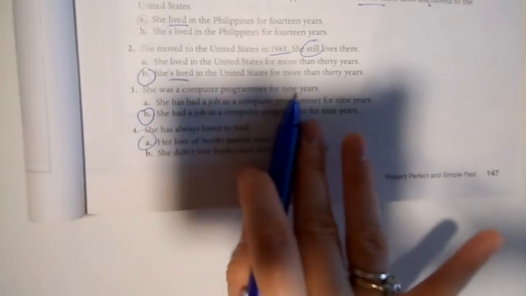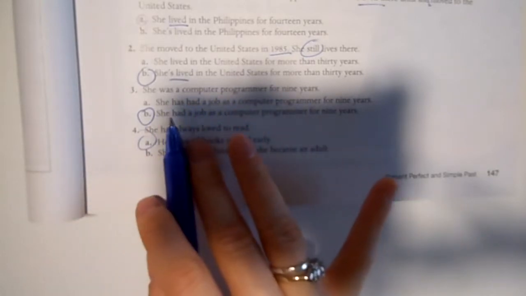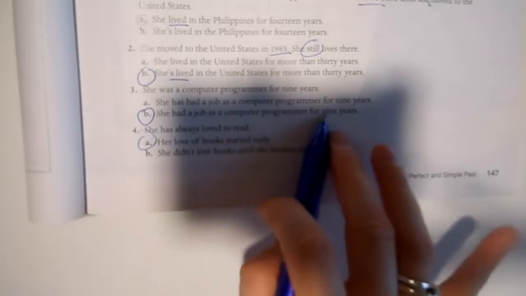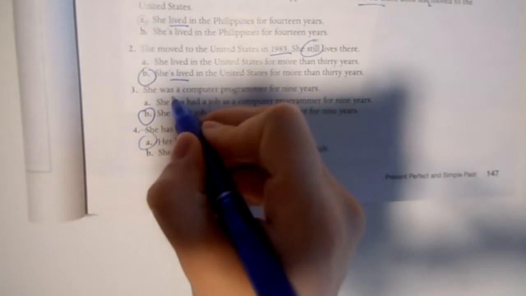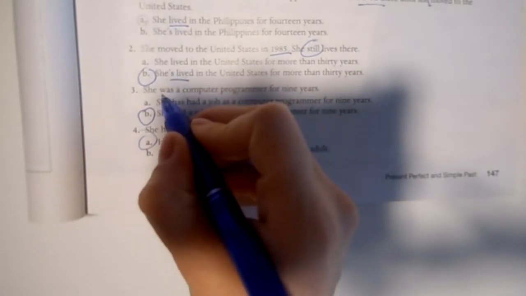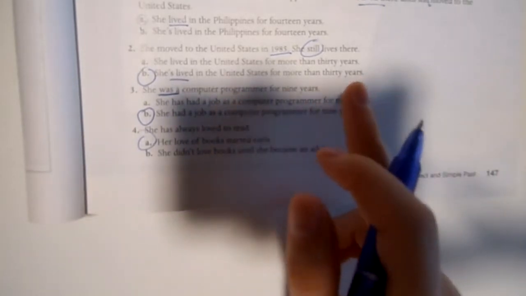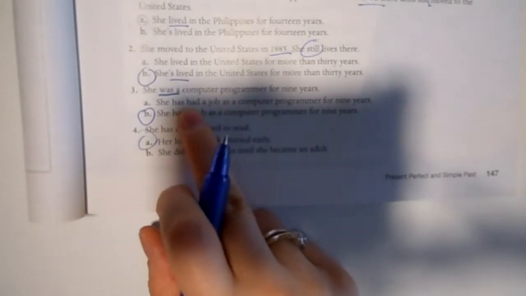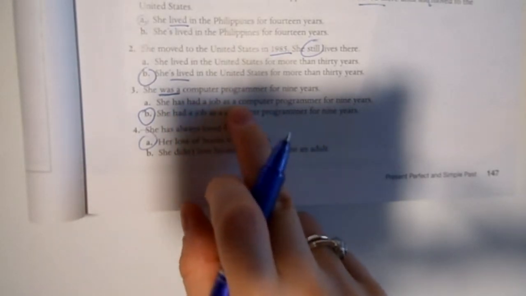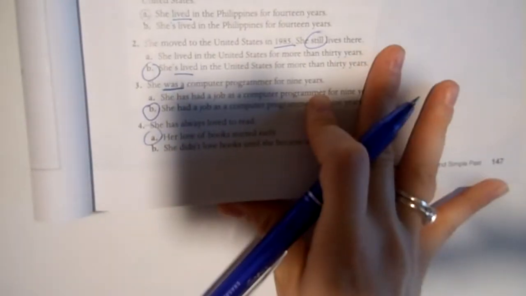She was a computer programmer for 9 years. She had a job as a computer programmer for 9 years. So this is in the past. Before, she was a computer programmer, now she's a writer, right? From the article that we read. So this has to be in the past, not this one, because this doesn't make sense. She can't be a computer programmer right now because she's a writer now.